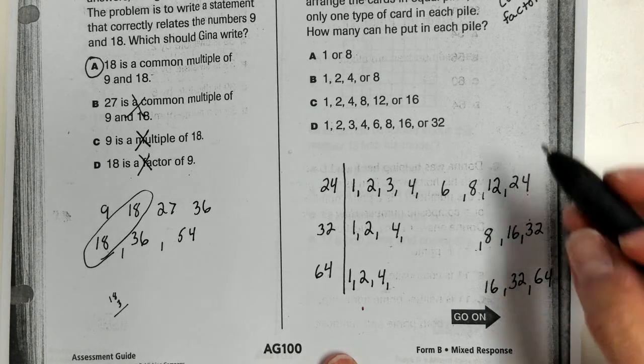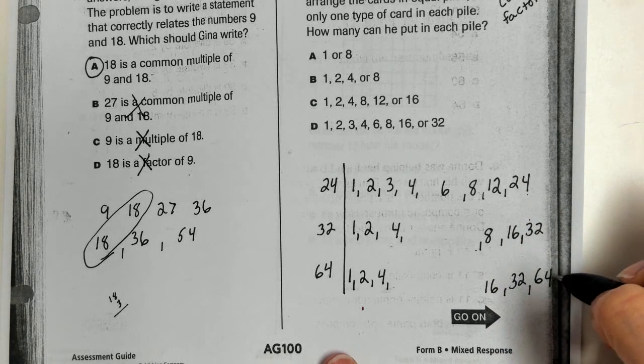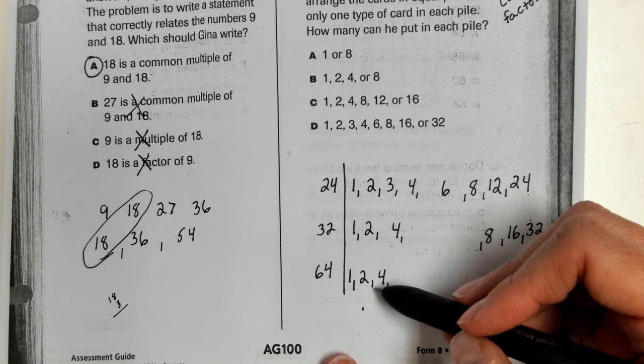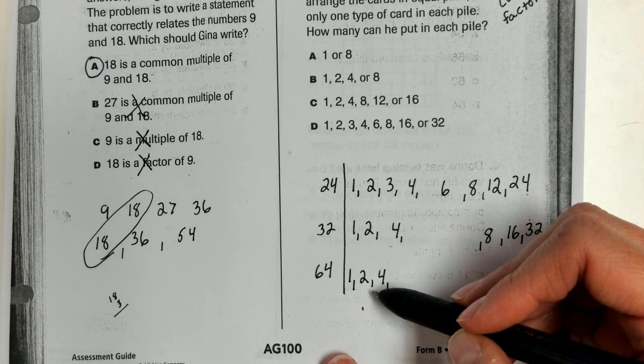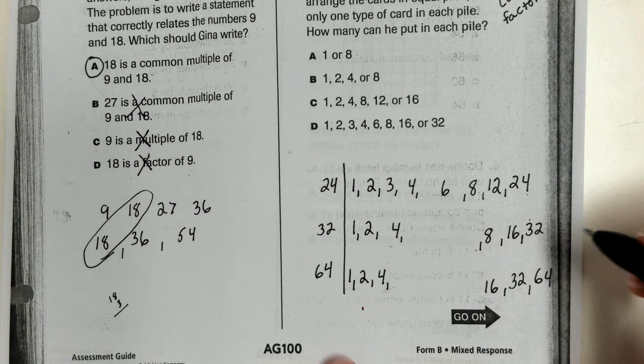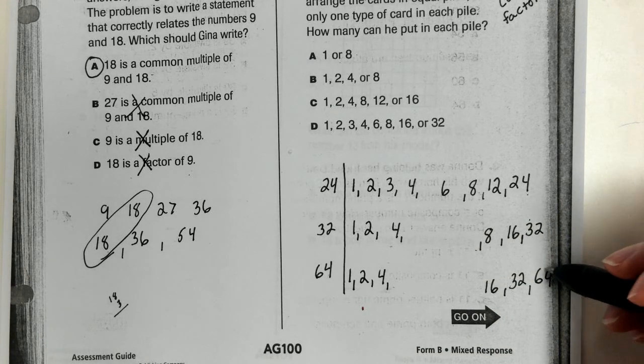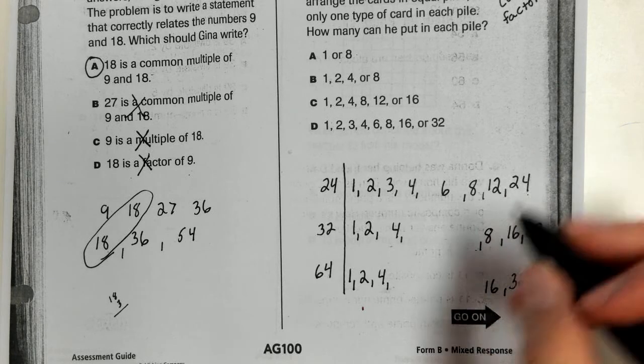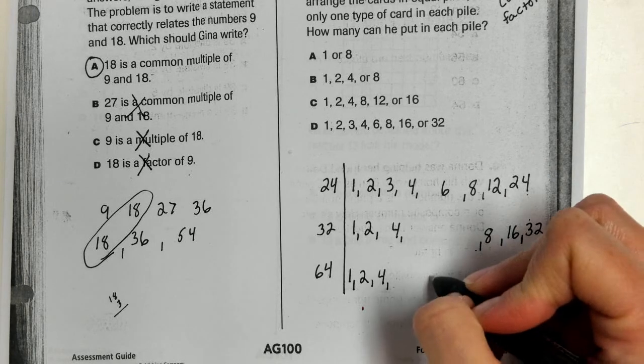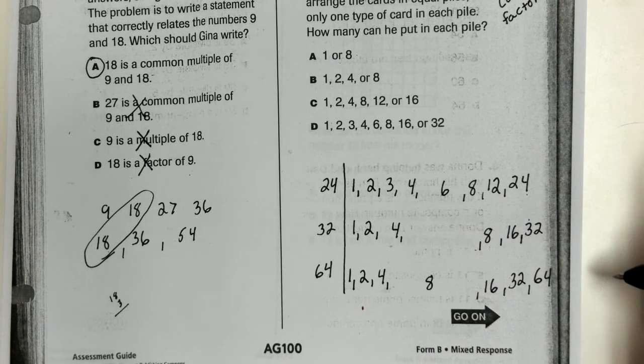So 4 is a factor of 64. 64 does not end in a 5 or a 0. So 5 is not a factor of 64. 3 is not a factor of 64, so 6 is not a factor of 64. 7 is not a factor of 64, but 8 times 8 is 64.